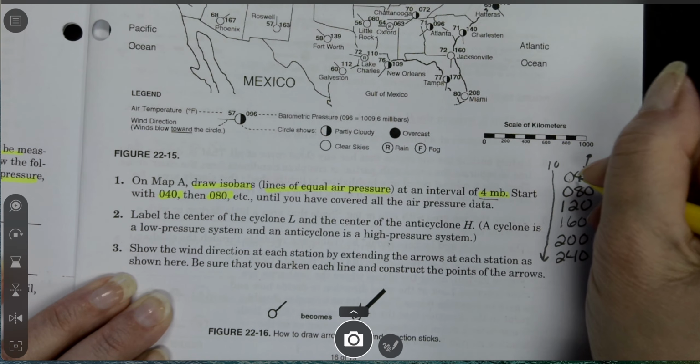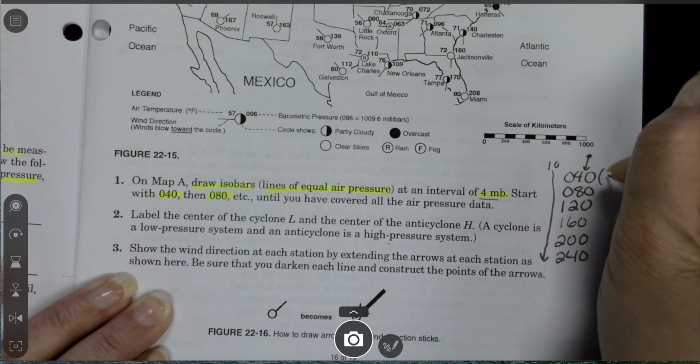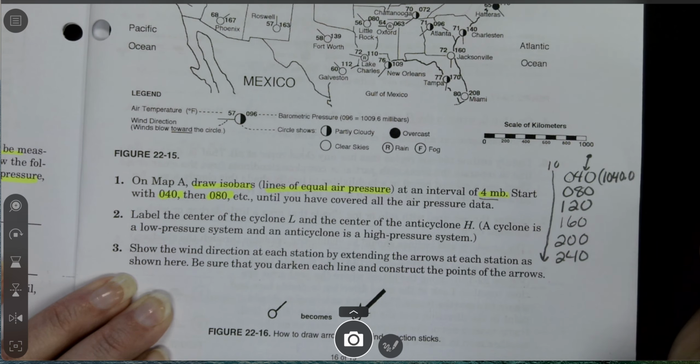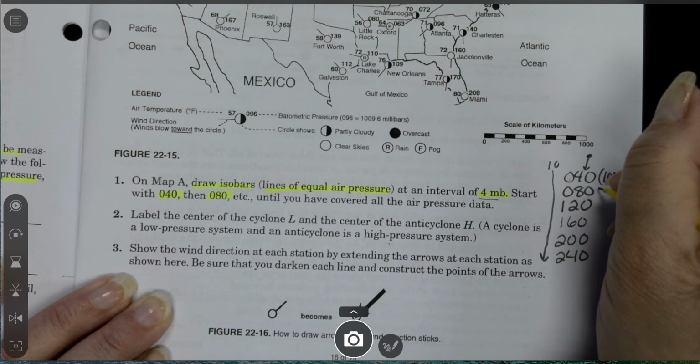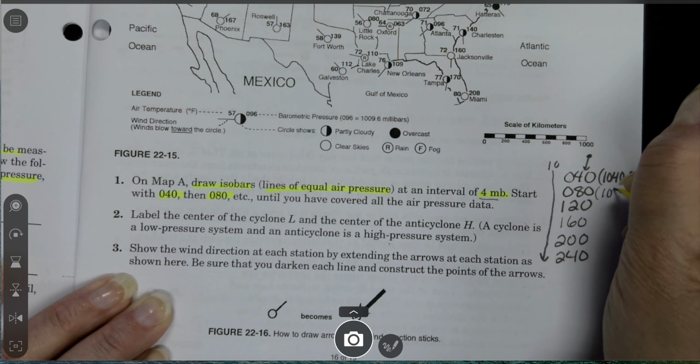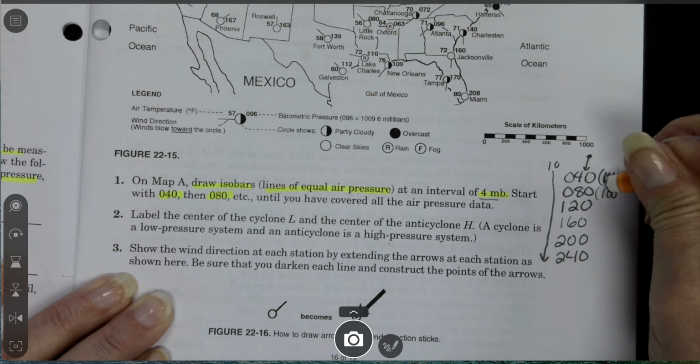So 040 decoded is actually 1040.0, and 080 decoded is actually not 1040, 1004.